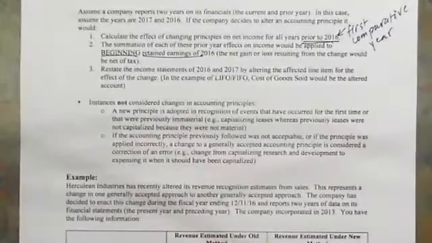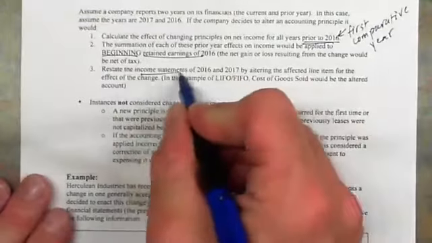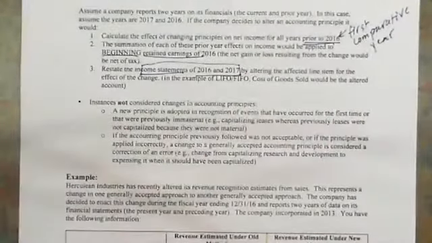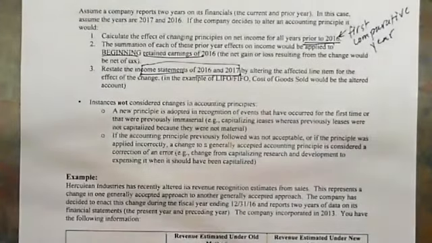It would be a net gain or loss, and we would want that to be net of tax because everything in retained earnings is net of tax. We then would restate the income statements of 2016 and 2017 because we would actually have to alter the face of the financial statements for these 2 years because they are both reported in the current financials, 2017 and 2016.